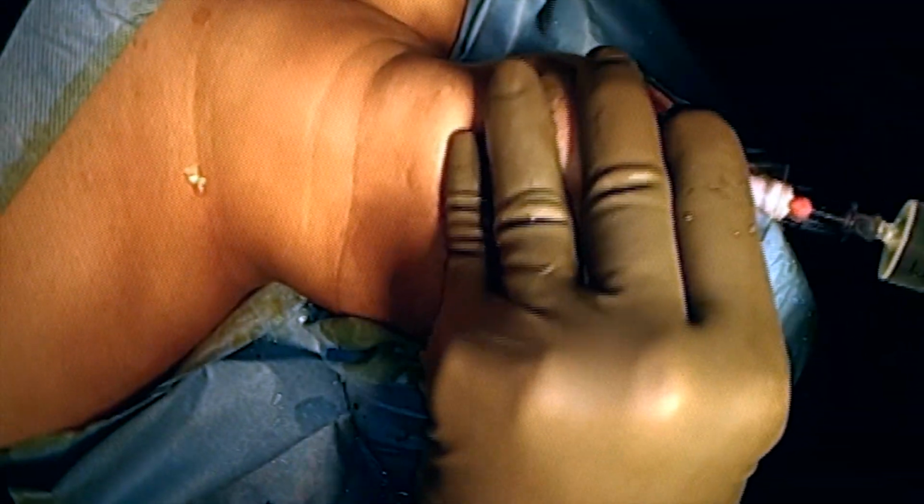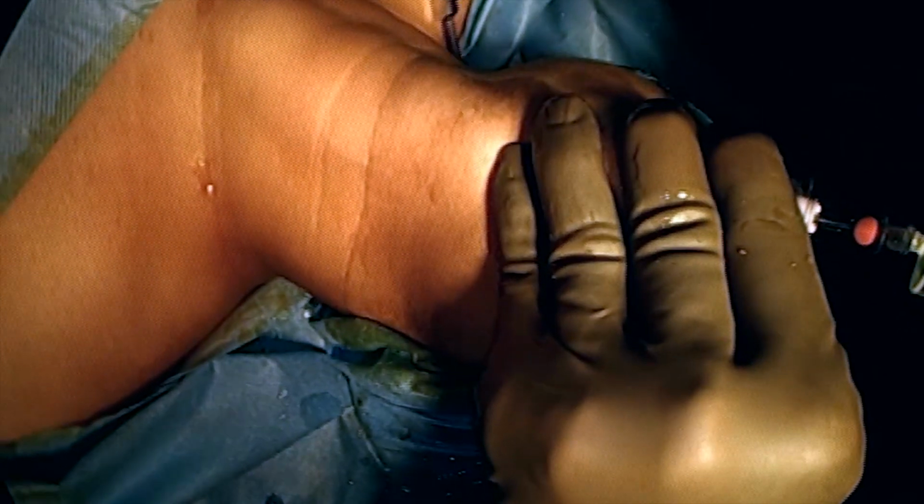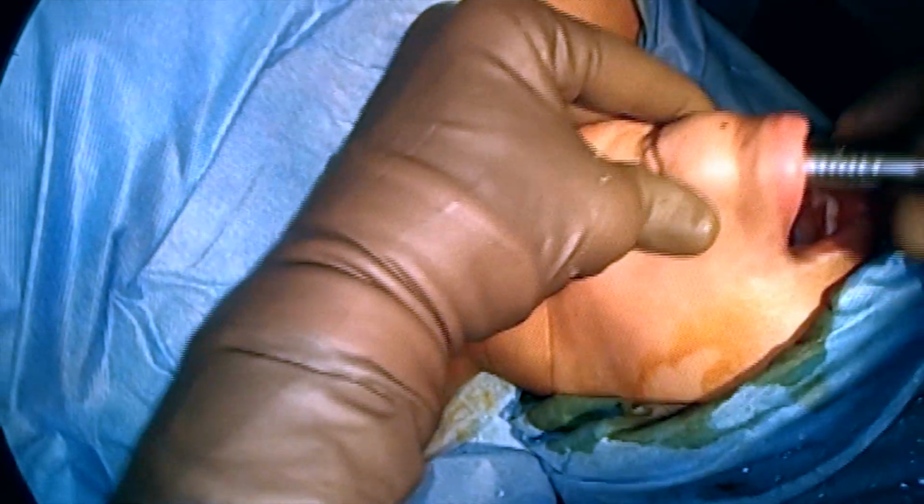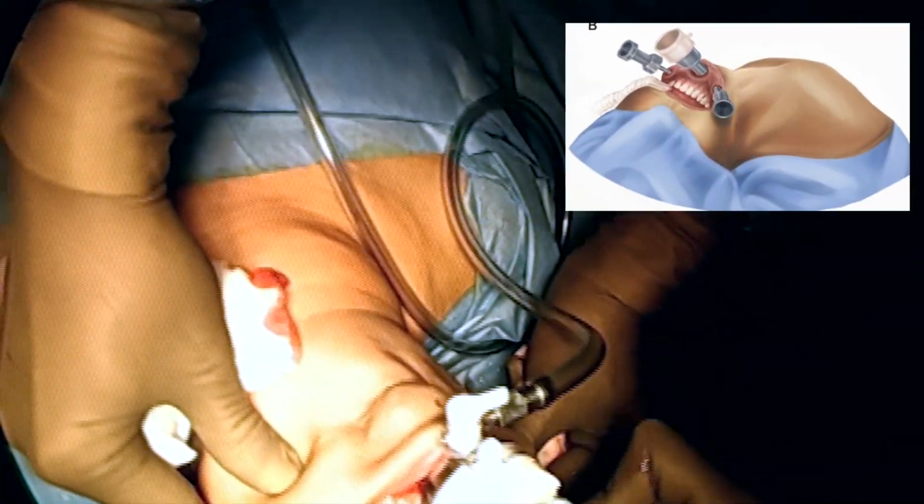The central incision is deepened into the submental space from where a subplatysmal tunnel is created, which is further expanded using blunt cervical dilator and hydrodissection to create the working space. Central 10 mm port for camera and two lateral 5 mm ports for working instruments are placed.